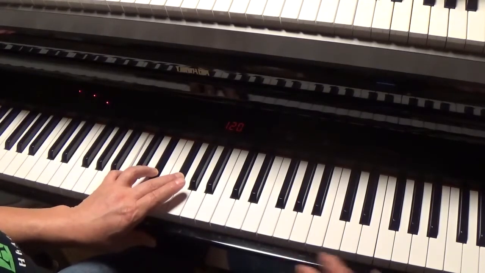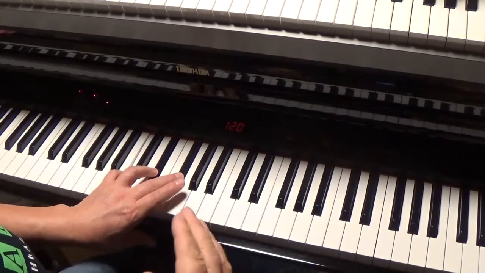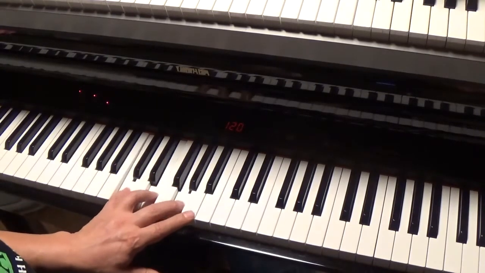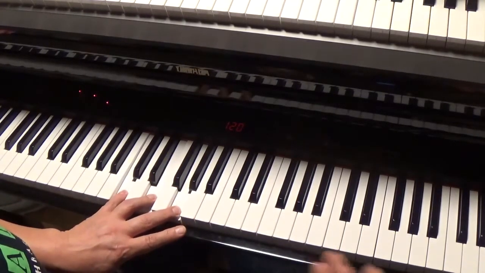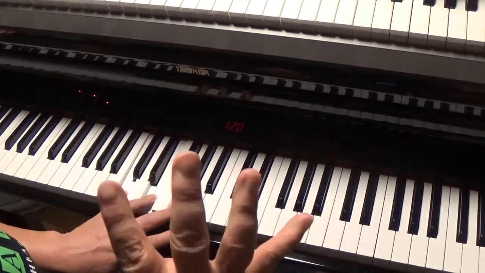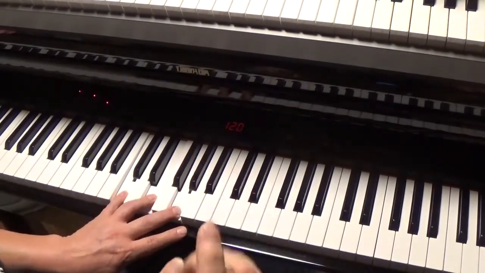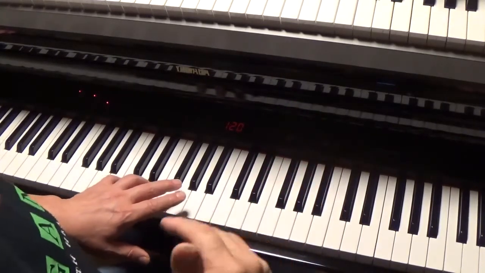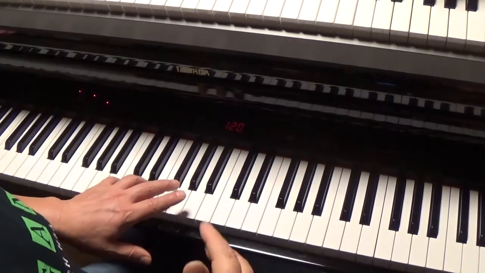So by saying it's a diminished chord, you're already saying it's minor. That's why there's only major, minor, and diminished. But in the major, there's major, minor, augmented, and diminished, so there are four things in that one. You can't make a minor augmented, and you can't make a diminished augmented.